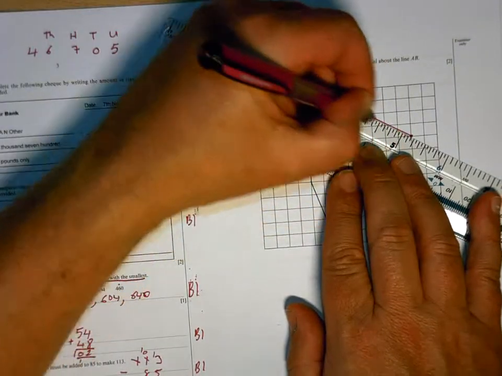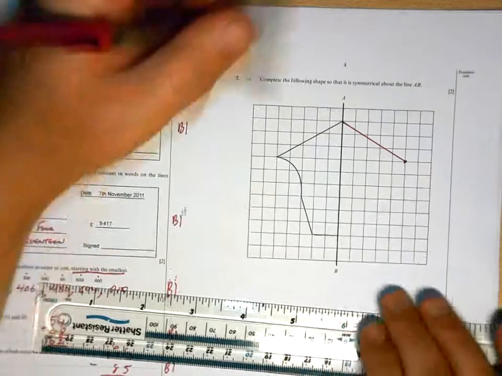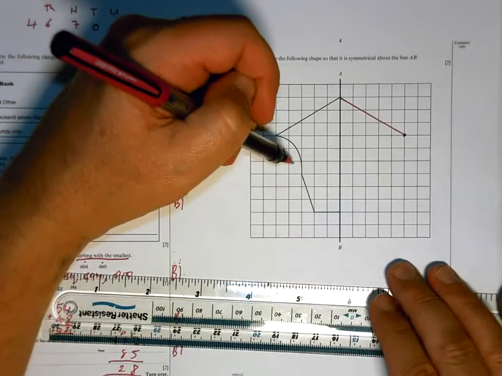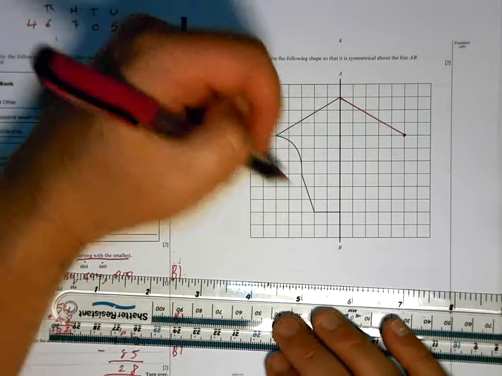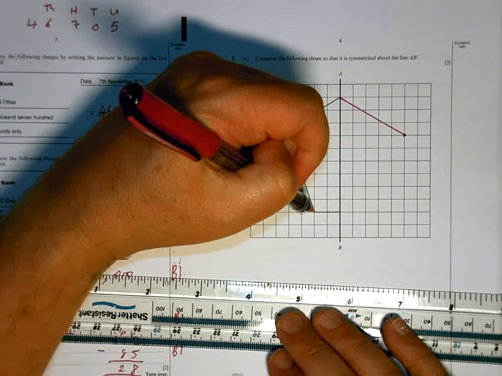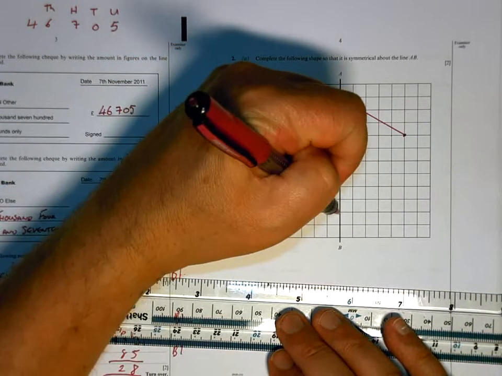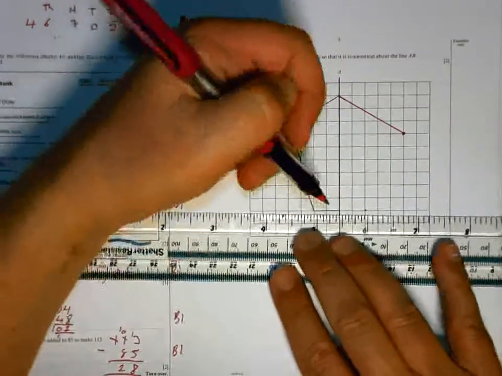Draw that in. Let's not worry about the curve for a moment. Let's put all the straight lines in. This line from there is 2, so it'll be 2 squares the other side as well.